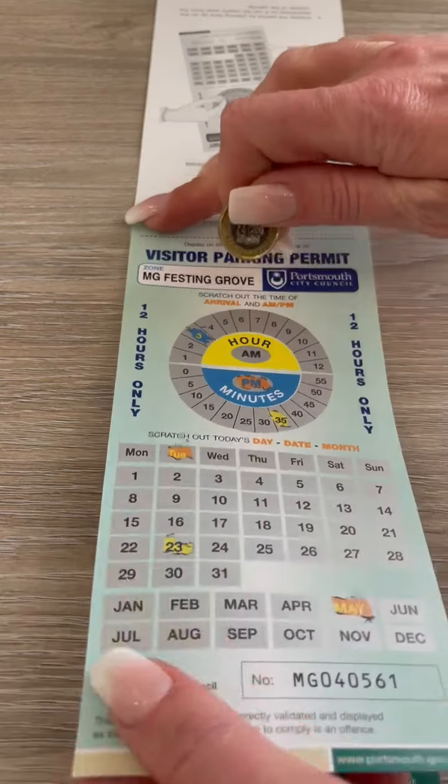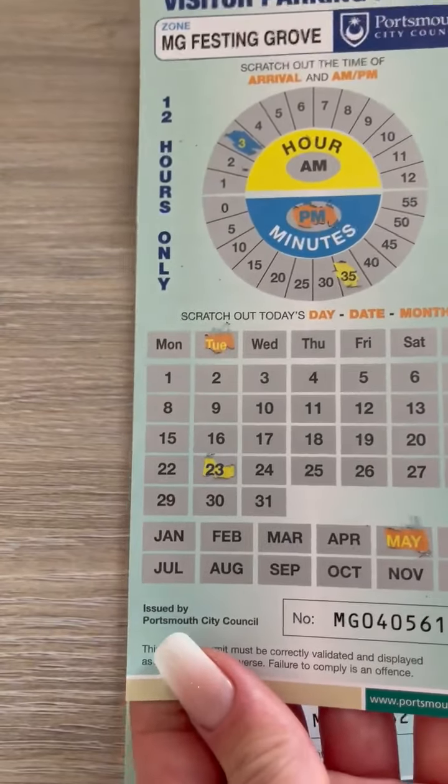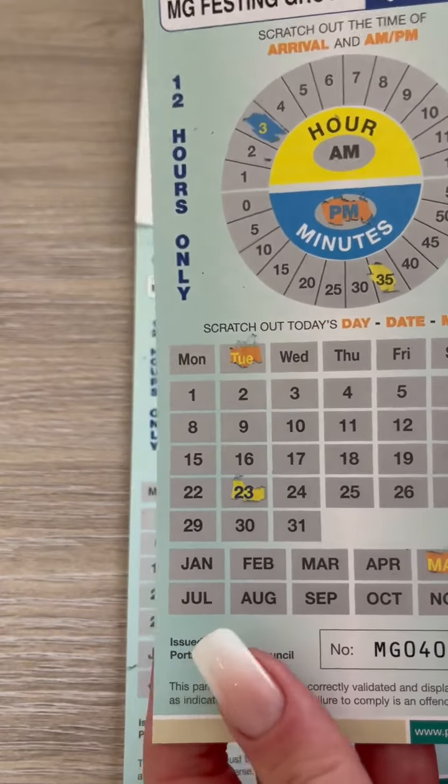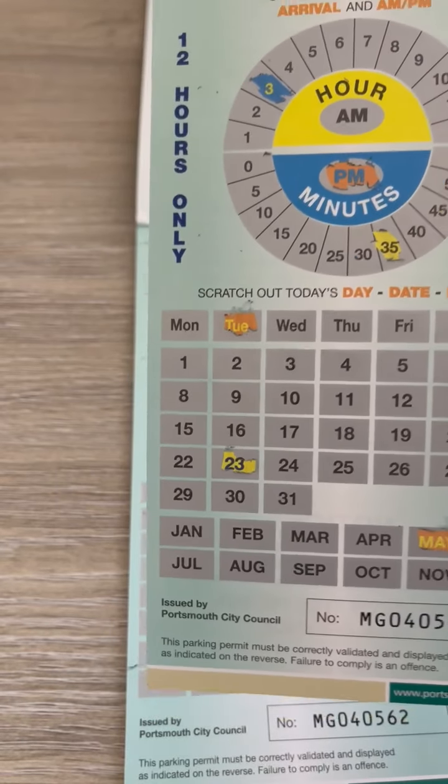Rip off the parking permit and place that in your windscreen, and you'll need one of them for each day for each vehicle.